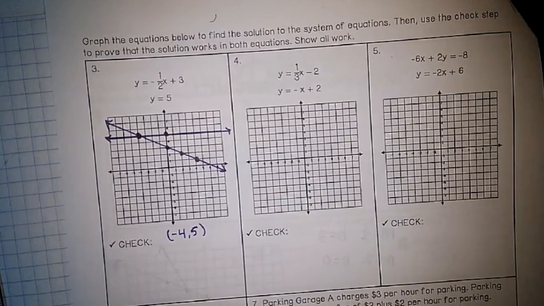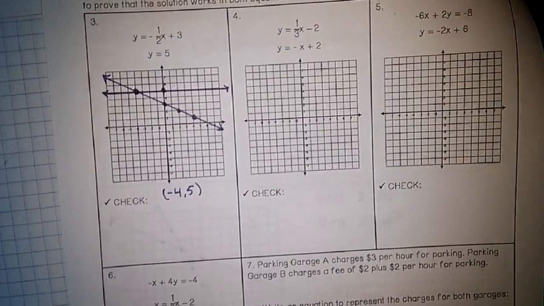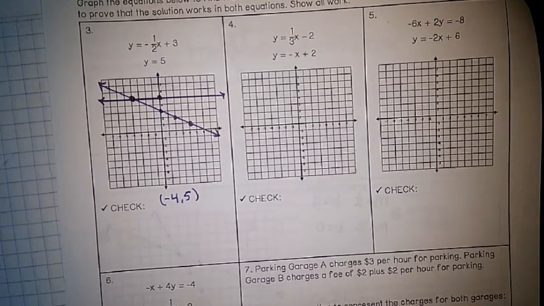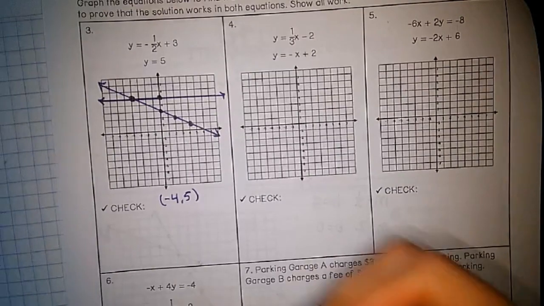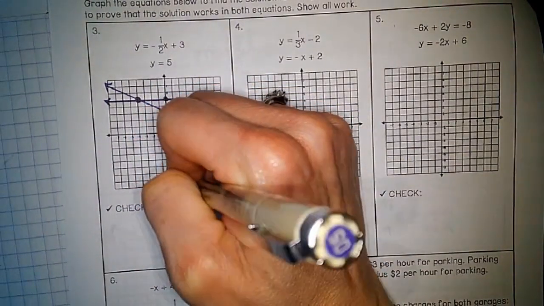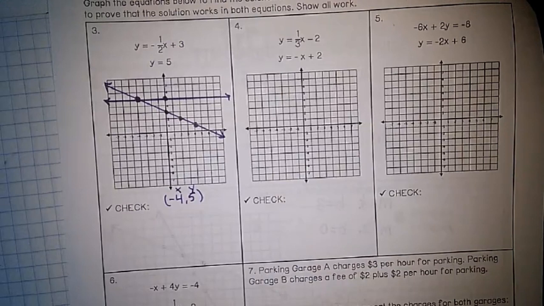Plug it in. Plug in your x and y values. Into what? Into the equation. Okay, so what if I don't know which one's my x and my y? The first number is x. Second number is y. Okay, now what do I do? What's the fancy word that we use in math? Substitute. Okay, so how can I rewrite my equation?